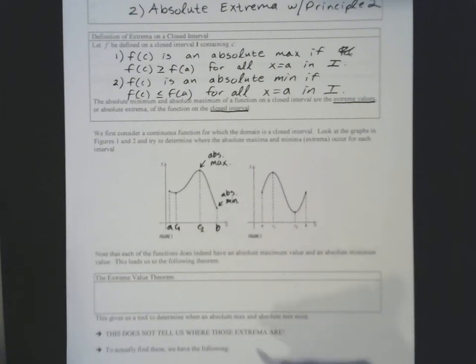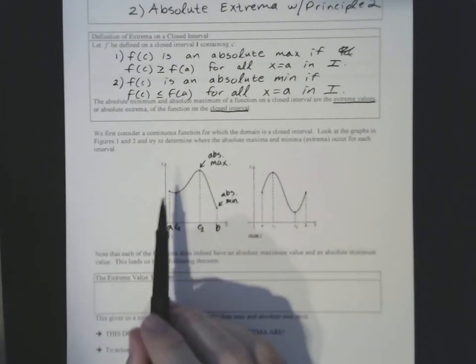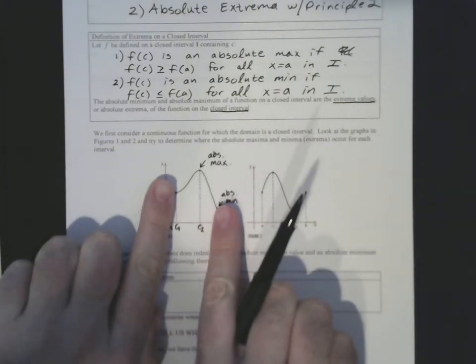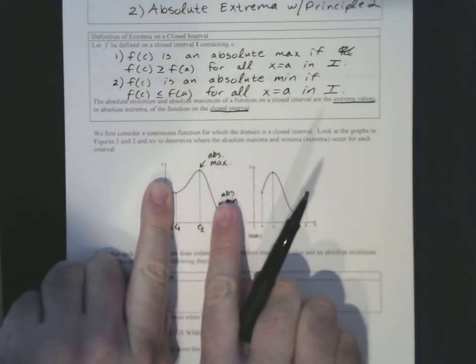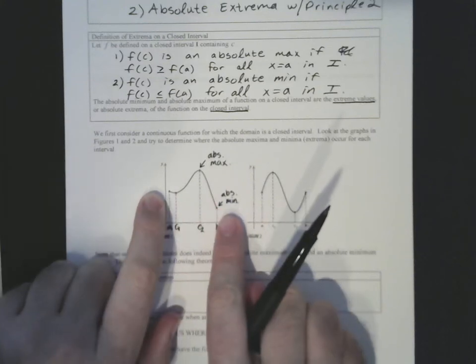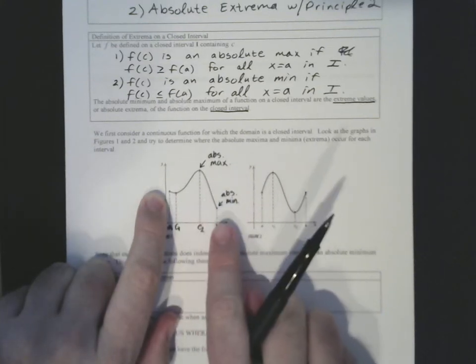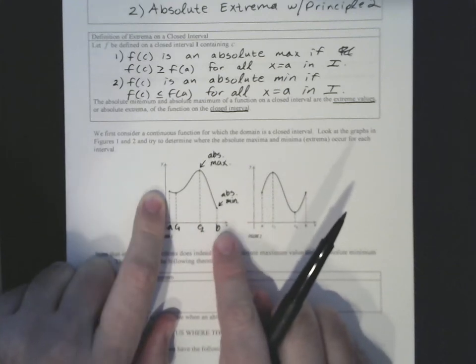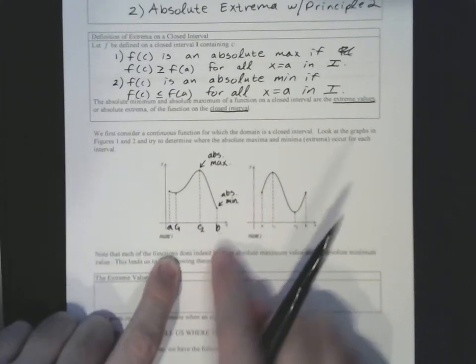Now if you're wondering what's the difference between what we did in the last sections, well, in the last sections, we would ignore the endpoints. We'd say, don't look at these, just look at the critical numbers. But if you look at your critical numbers only, you'll miss your absolute min because it's part of your interval. It's the endpoint. So we have to account for the endpoints.